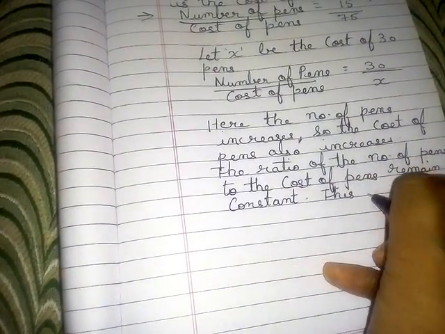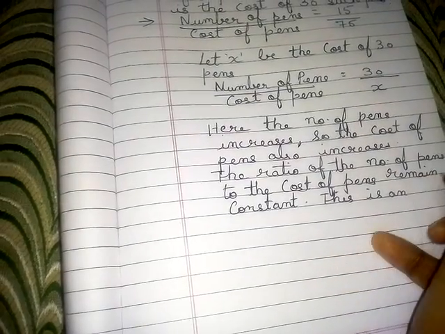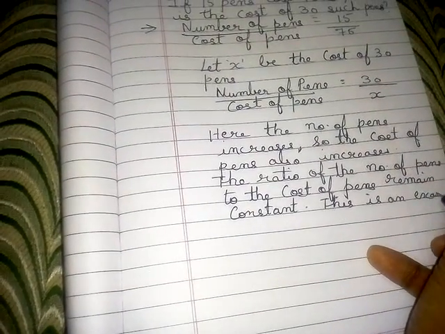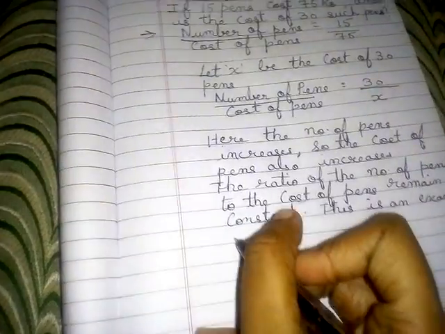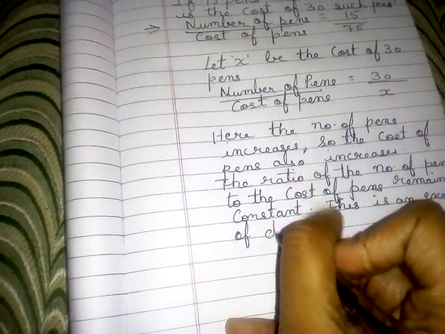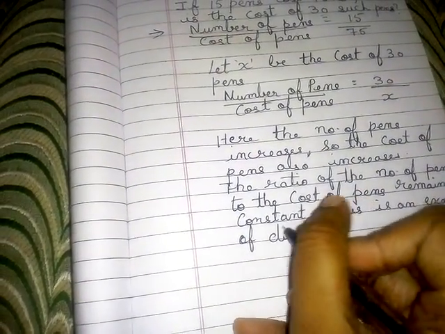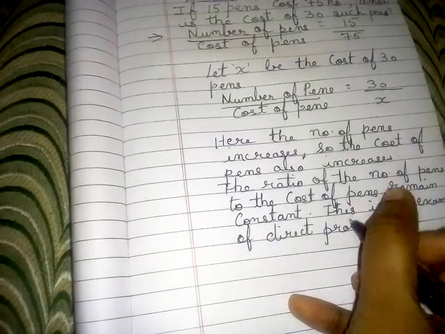This is an example of direct proportion.